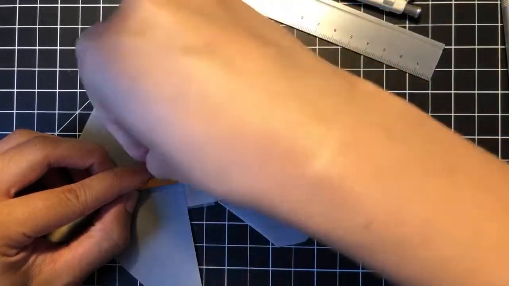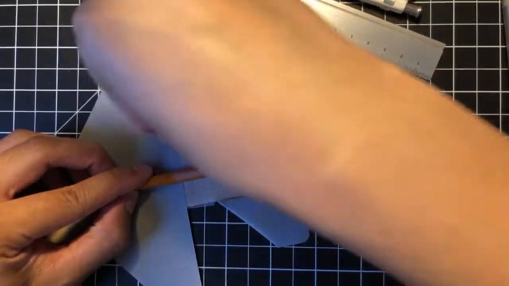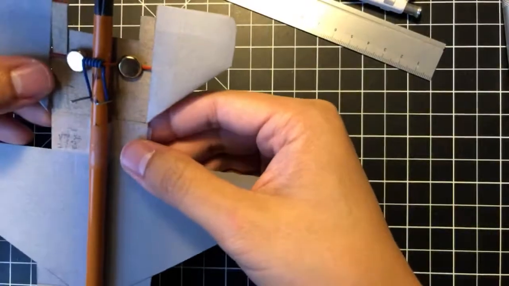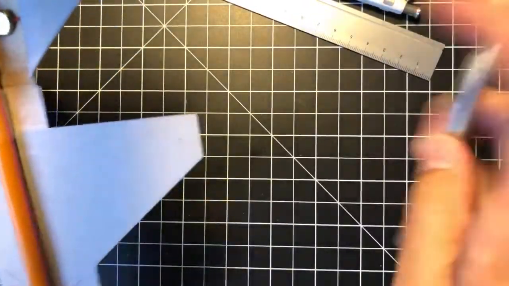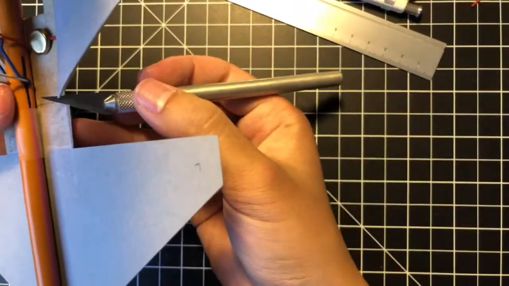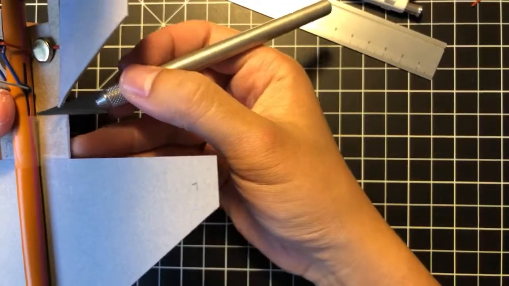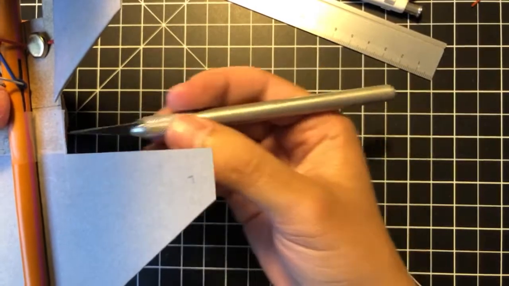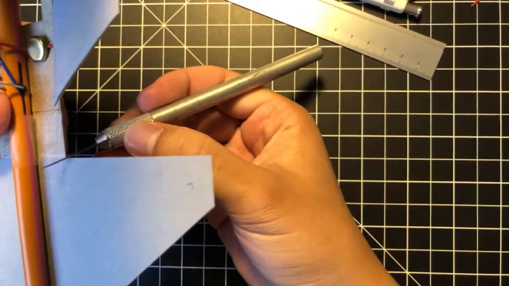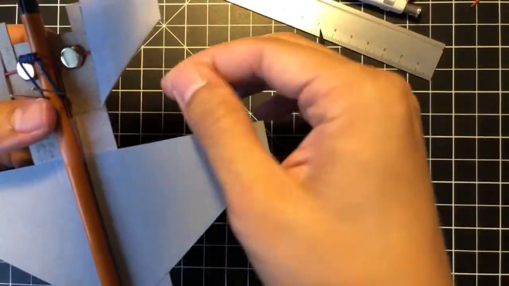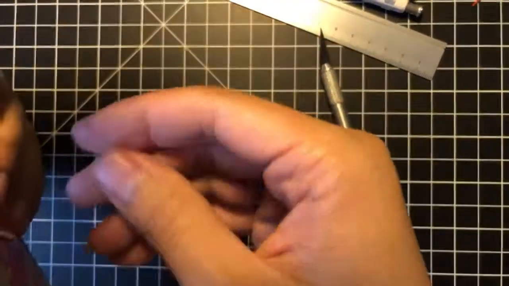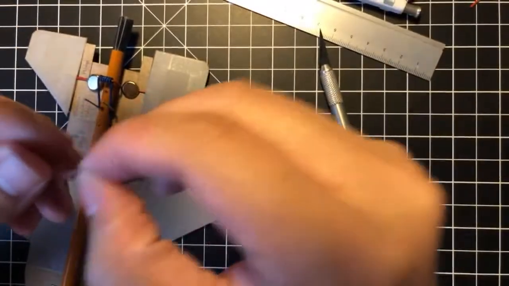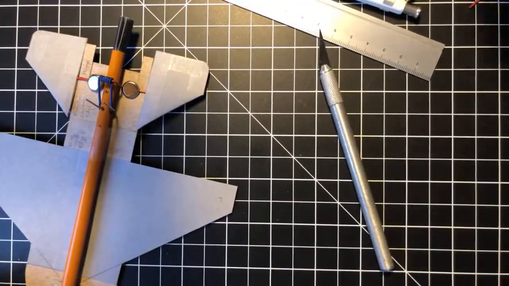Alright, looks pretty good. Okay, and then you just clean up the little excess strip of tape here. Good.